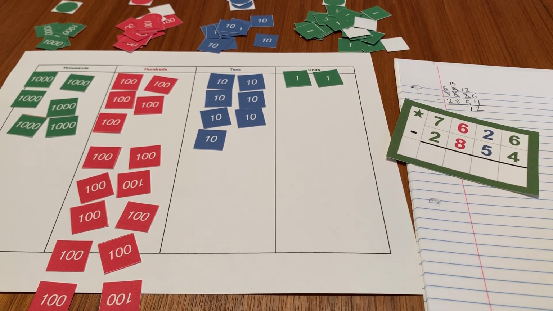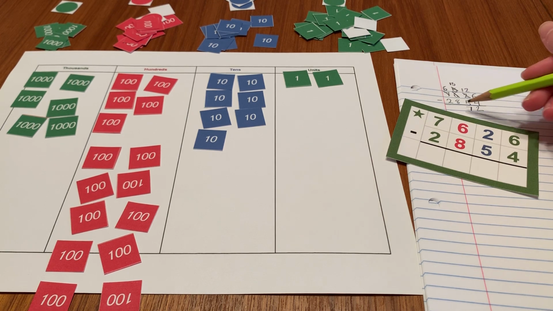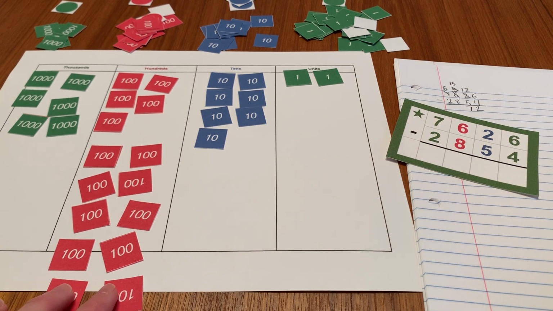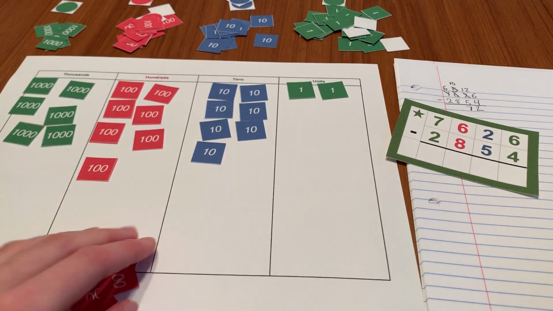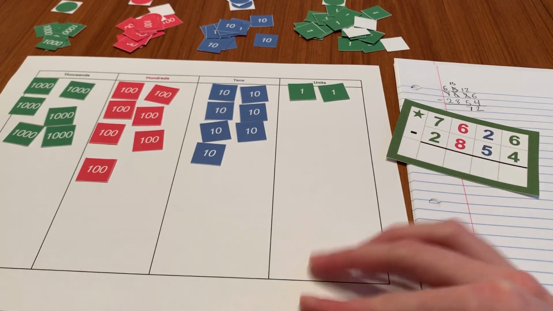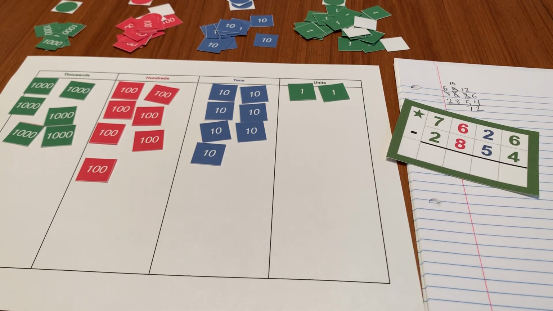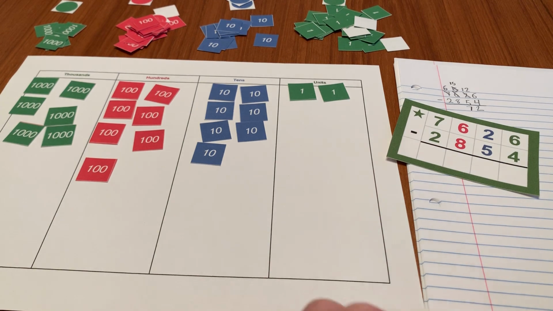So now what I'm going to do is I'm going to have 15 minus 8. 2, 4, 6, 8. I'm going to take these away, and that leaves me with 7. So 15 minus 8 is 7.